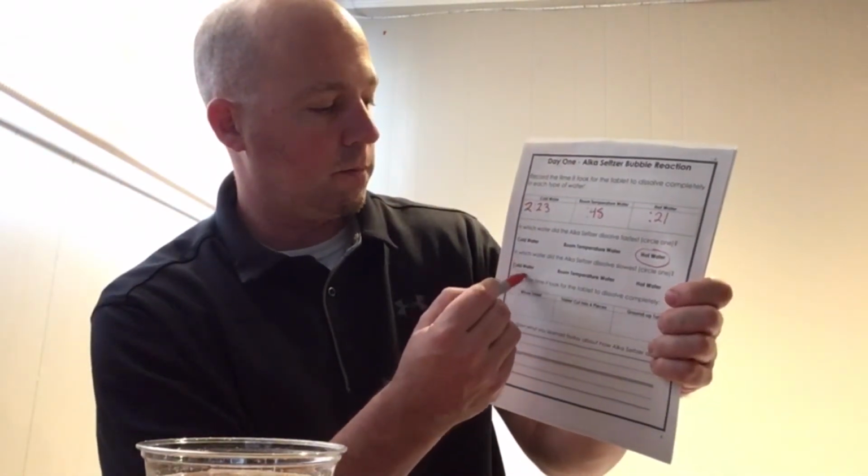So to complete our worksheet, we can circle for in which water does the Alka-Seltzer dissolve fastest. That would be the hot water. And then for the next question, in which water did the Alka-Seltzer dissolve slowest? That would be the cold water.